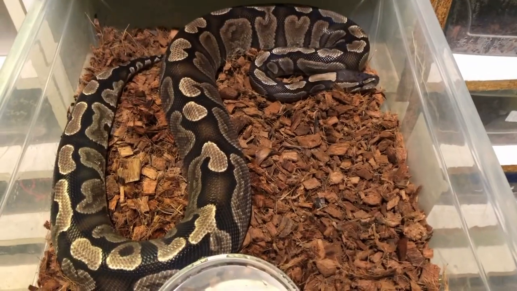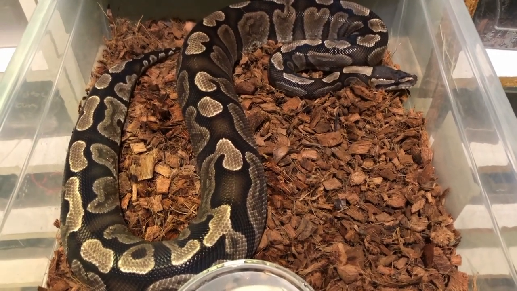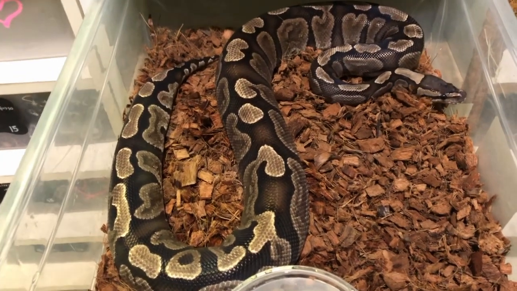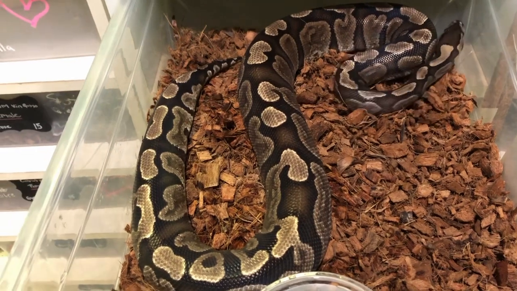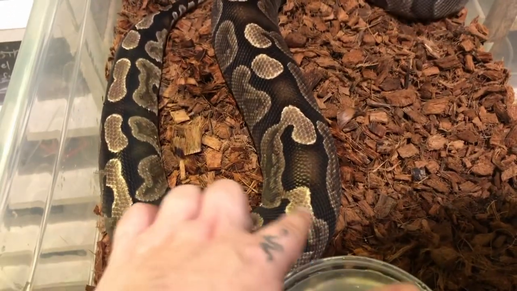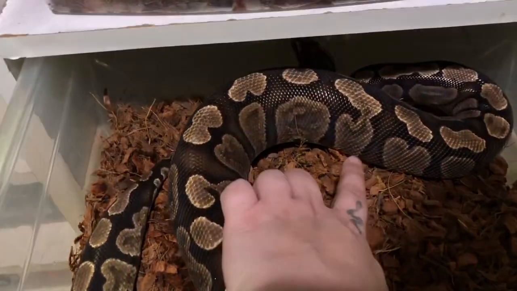This is a single gene GHI, and she is a very good example for her morph. She doesn't have a whole lot of crazy saddles, so that part I can show you in different animals that I have here. So this is a signature GHI marking right there. Same with up here.